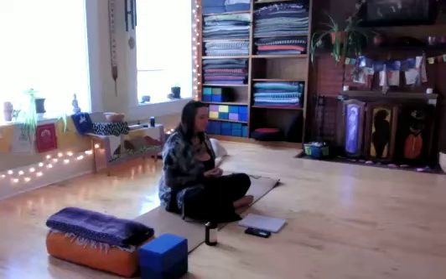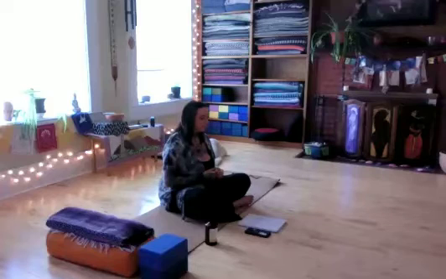Allow each posture that we move through to awaken an element within you. Connect with this element, be present with it. Explore these elements of earth, fire, water, air, ether as they awaken.